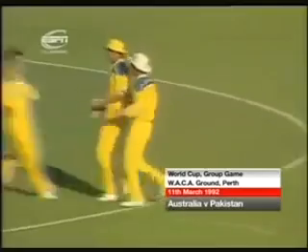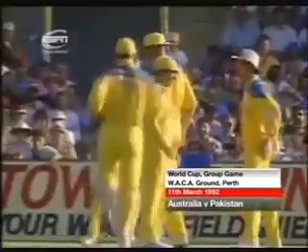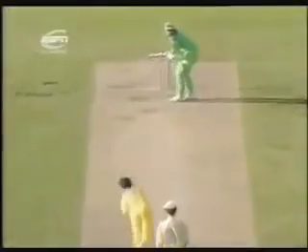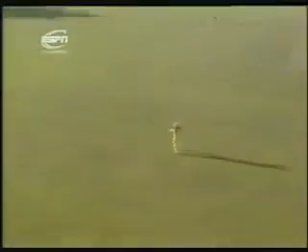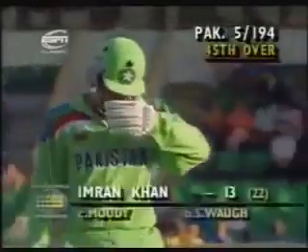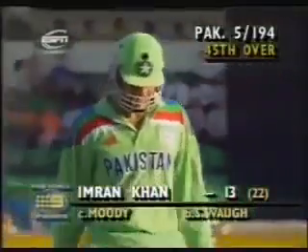Now then, Bruce Reid. Tom Moody, the man at long off. And Steve Waugh has come back very well. He was in trouble at one point with the wides. And the fact that he was taking a little bit of a hammering shows great strength of character to be able to come back in this fashion. Tom Moody got himself in a good position here. For a while it looked as though the ball was going to clear him halfway to the boundary over mid-off. In the end, a comfortable catch. A miscued shot from Imran Khan. Pakistan are 5 for 194.